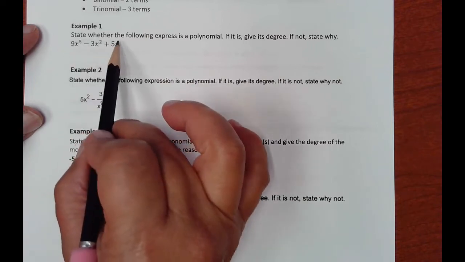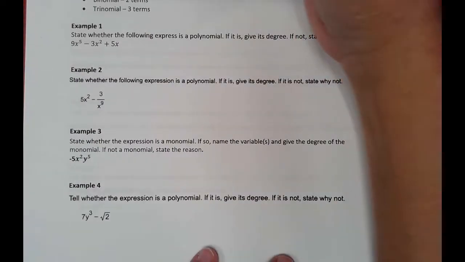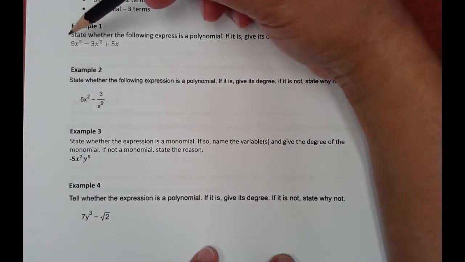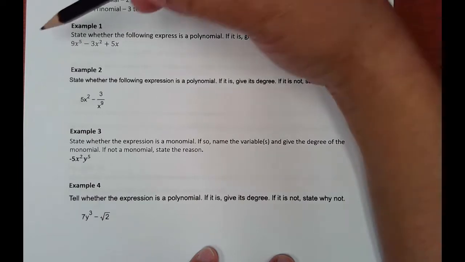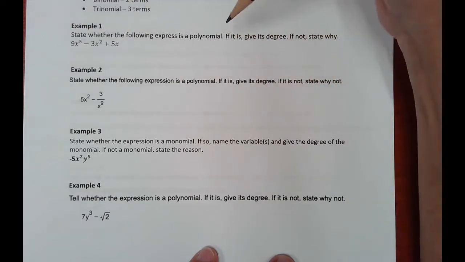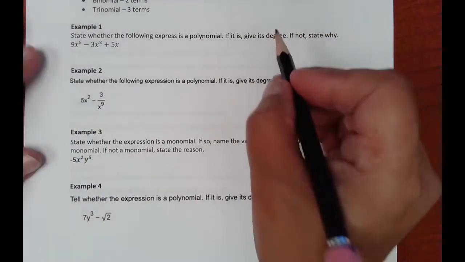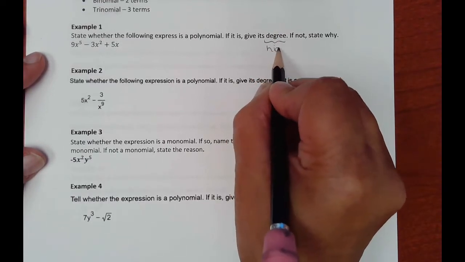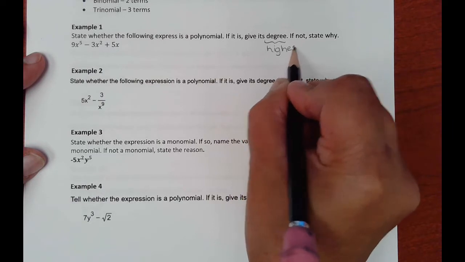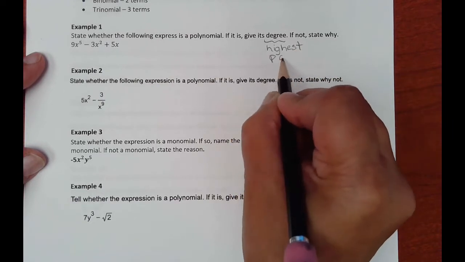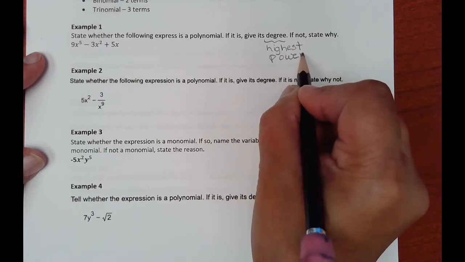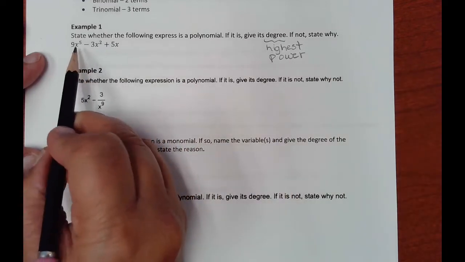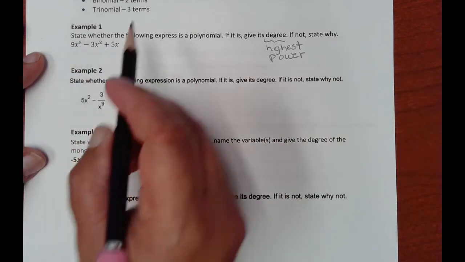I am specifically looking at the powers on each of the terms. None of them are negative and none of them are fractional. So this is a polynomial. If it is, state the degree. The degree is whatever the highest power is. So this is actually a fifth degree trinomial.